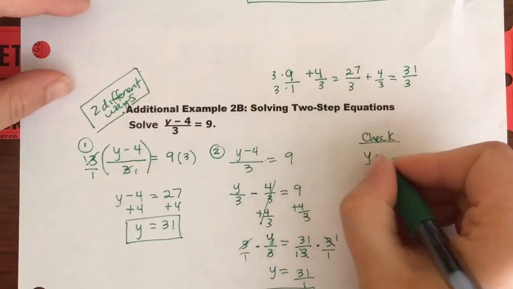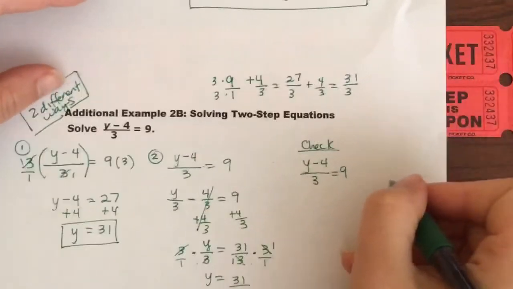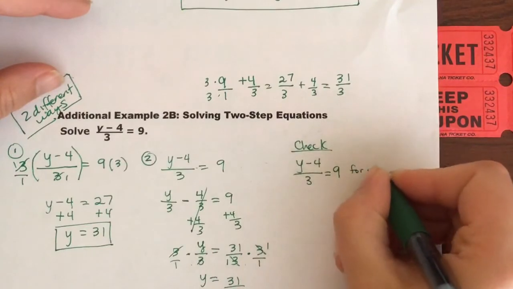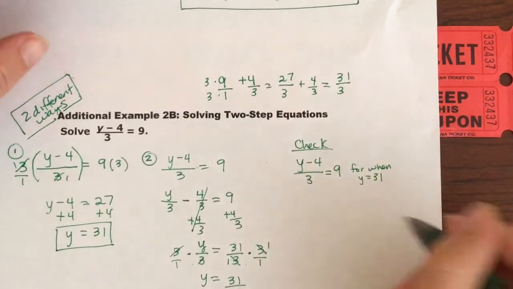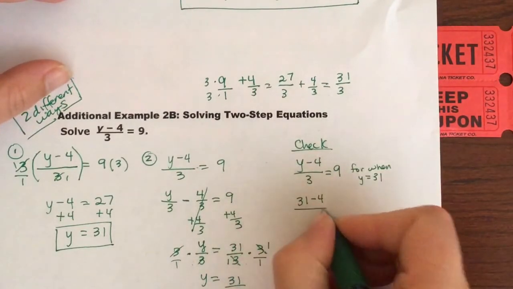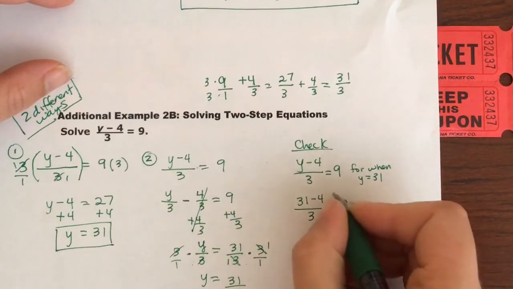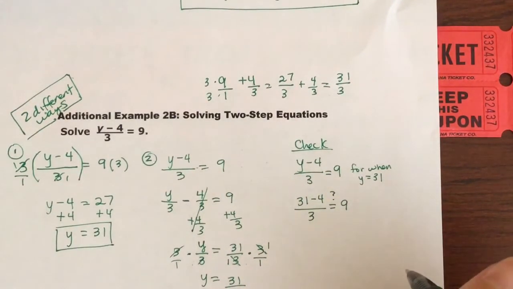So we are going to write the original equation. And we're doing this for when y equals 31. All right. We're going to stick 31 in for y. So 31 minus 4 all over 3 equals 9. Does that equal? I don't know. We're going to figure it out. All right. 31 minus 4.